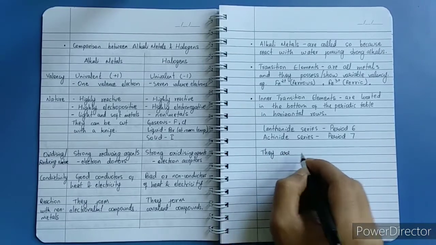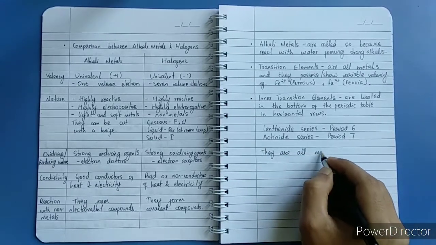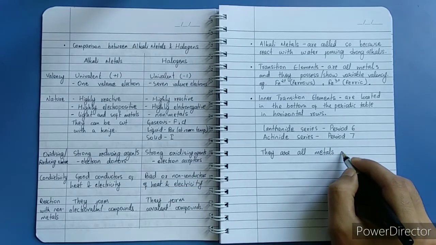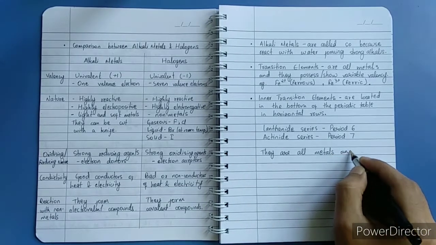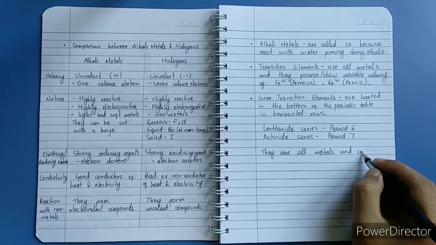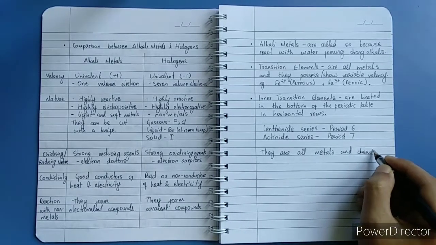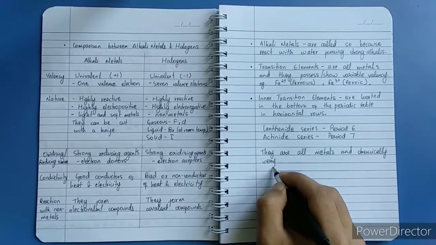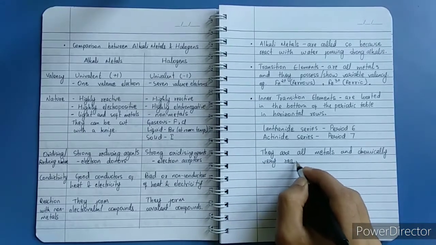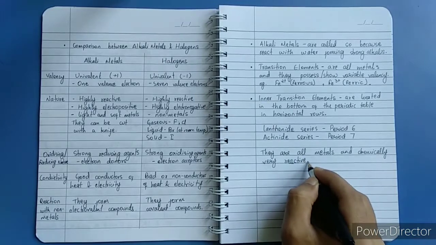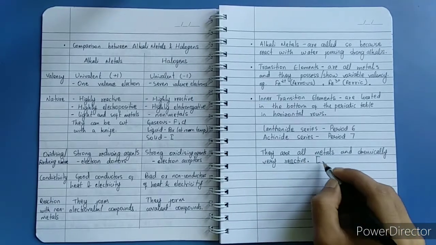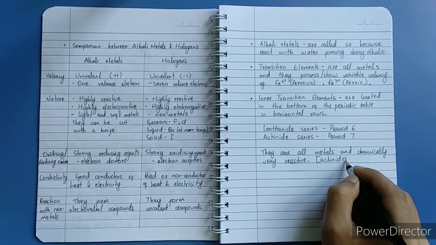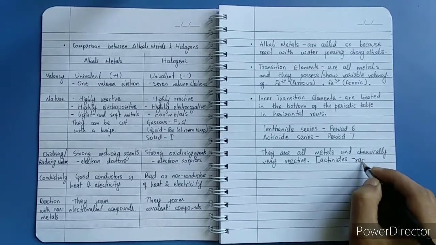They are all metals and chemically they are very reactive. Also to note that actinides are all radioactive elements.